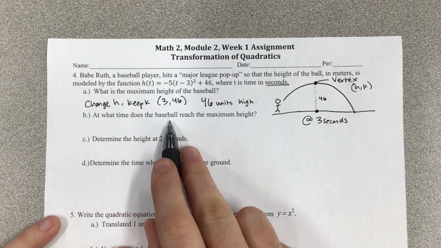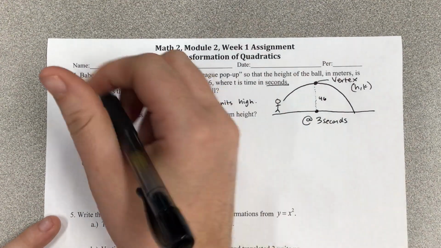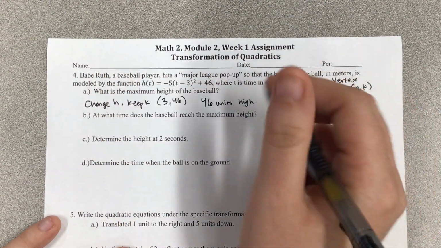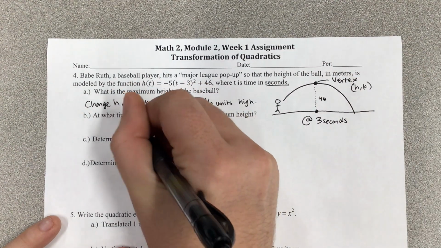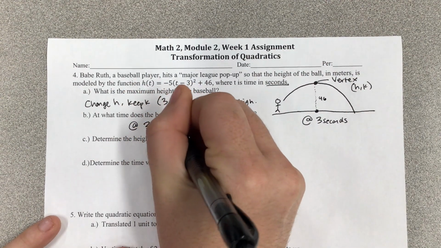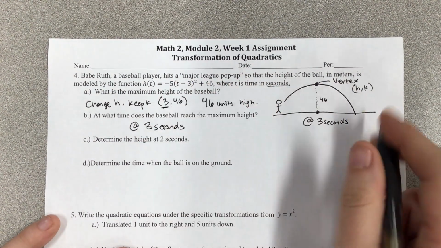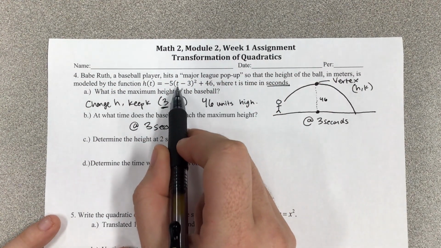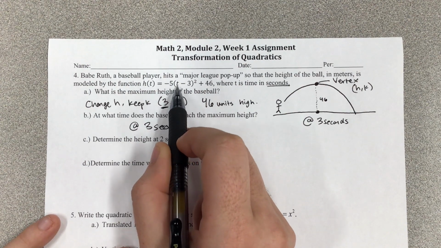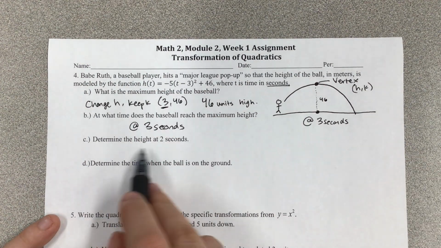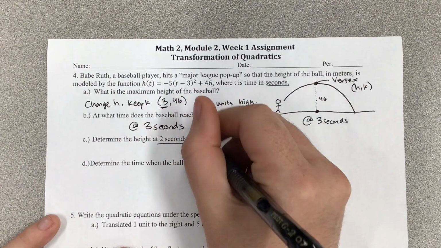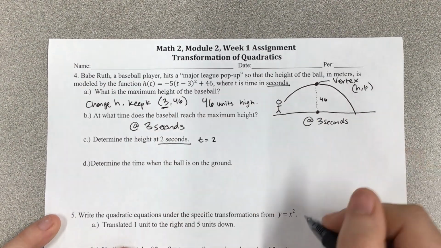What time does the baseball reach maximum height? 3 seconds. I know this because my h is represented by a t, and t represents time. Determine the height of the ball at 2 seconds. So it's saying when t equals 2.